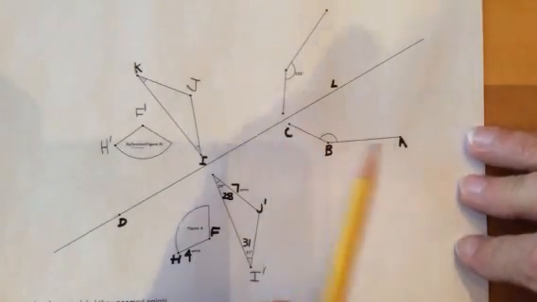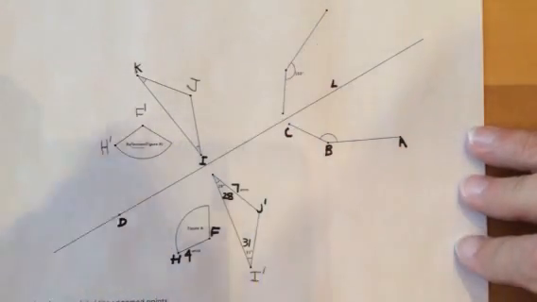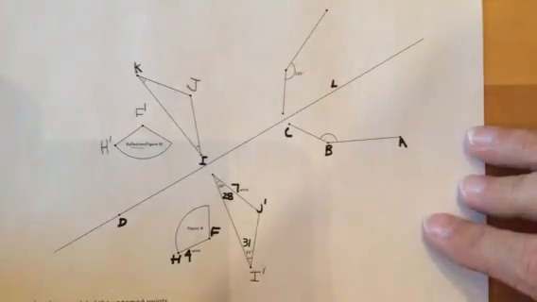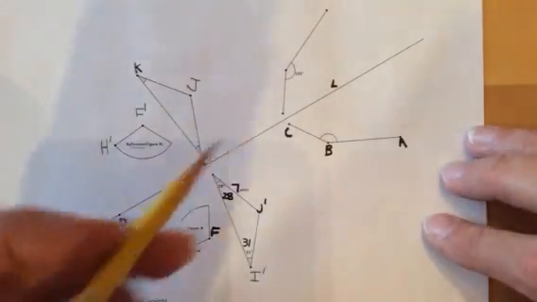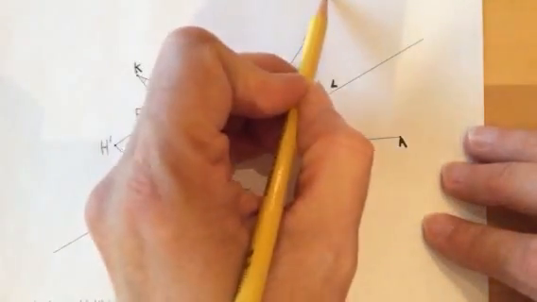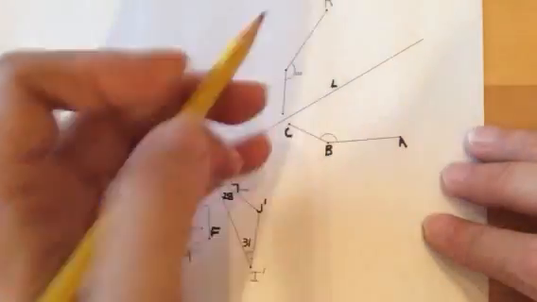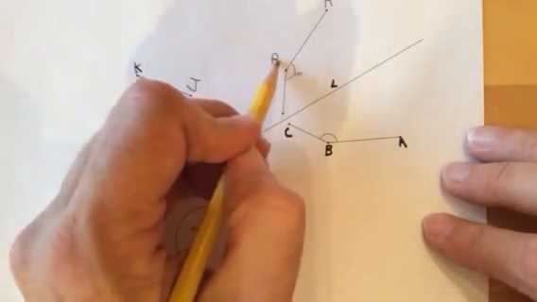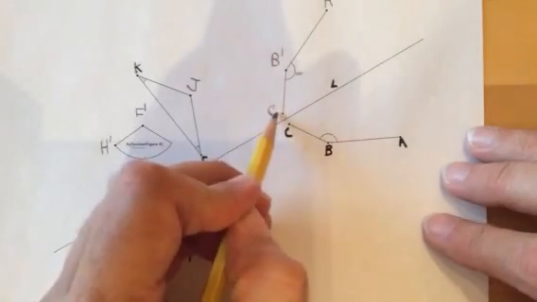And then we'll look up here. Angle ABC has been labeled. So we can label the reflections of each of those points A prime, straight across, B prime, and C prime.